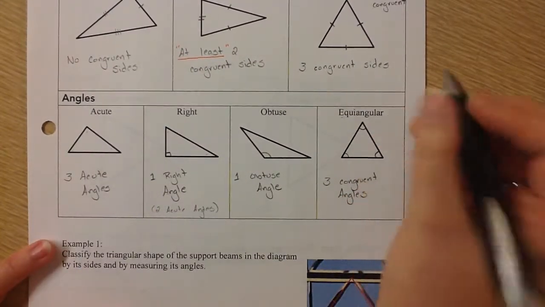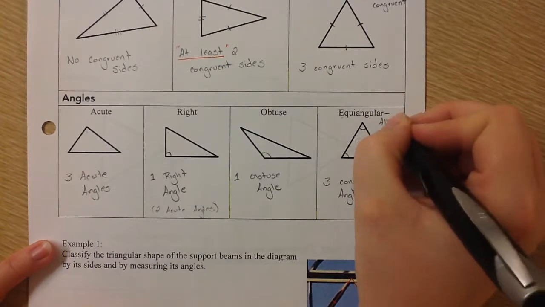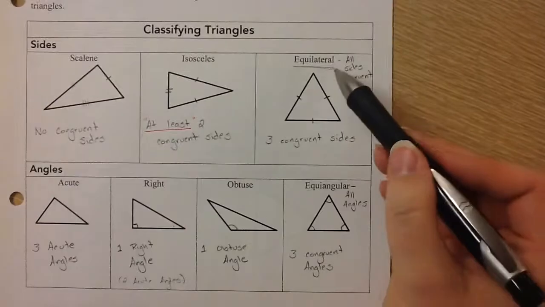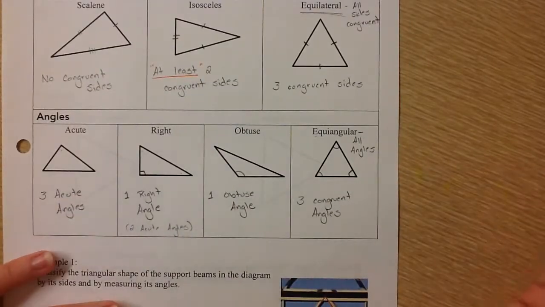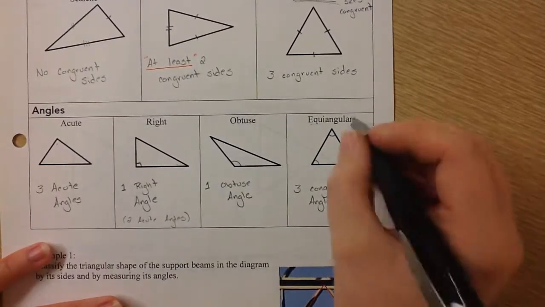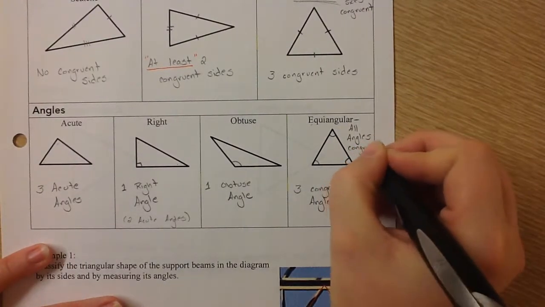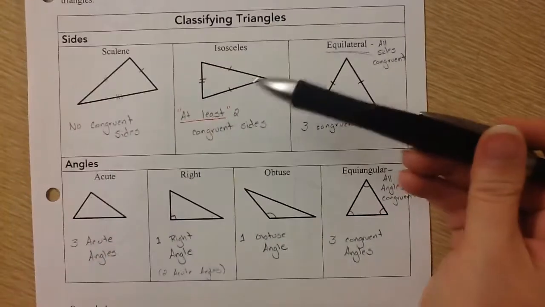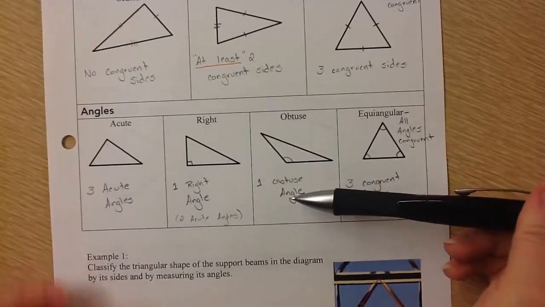Okay, and that's really equiangular always means all angles congruent. Again, just like equilateral up here, equiangular we could use for a lot of different shapes. Like I could have an equiangular hexagon. It means all the angles are the same. All angles congruent. Okay, so we can classify a triangle by its sides and by its angles.